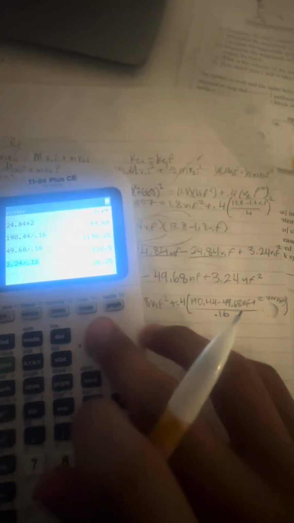So on the bottom it's just going to be 0.16. Now we just simplify this by putting everything on top over the 0.16. So we just do 190.44 divided by 0.16, and we do the same thing for each number.